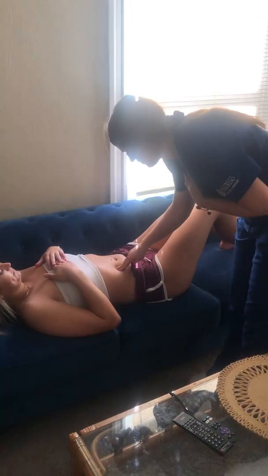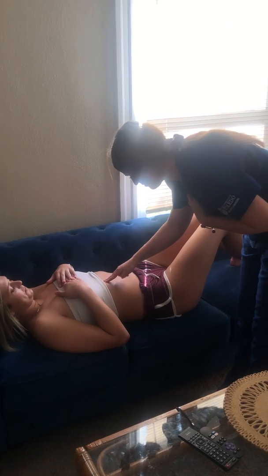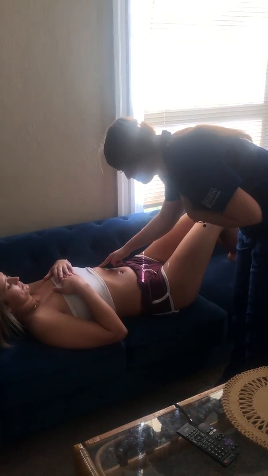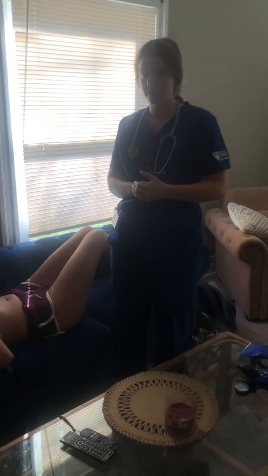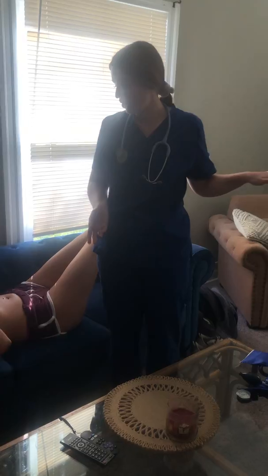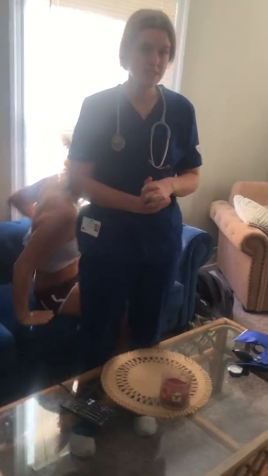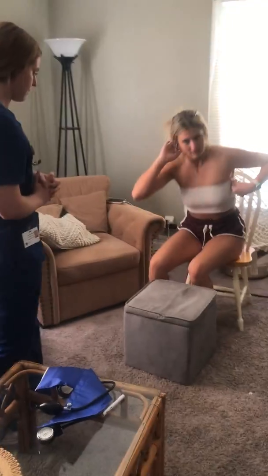So now we are going to palpate for any tenderness or pain. All right, do you feel any pain? No. Any tenderness? No. Any pain? No. Any tenderness? No. All right, so now the abdomen portion of the assessment is done. So now Morgan, I'm going to have you sit in a chair and put your legs out for me, because the next portion is the leg portion of the assessment.